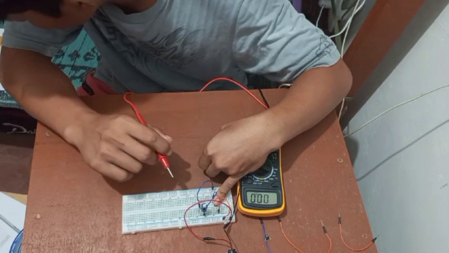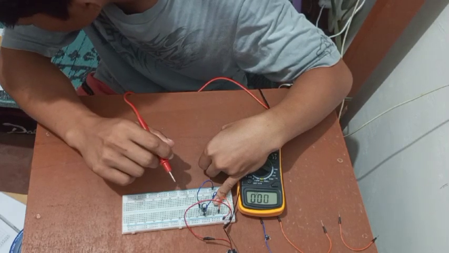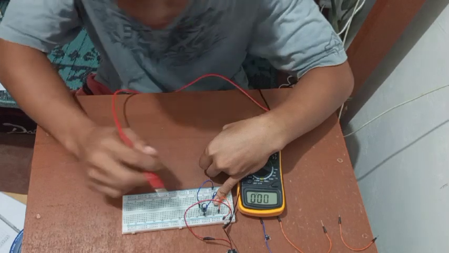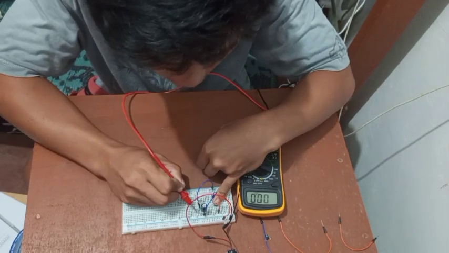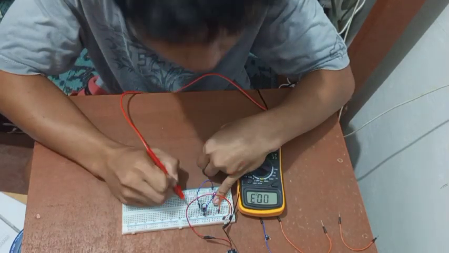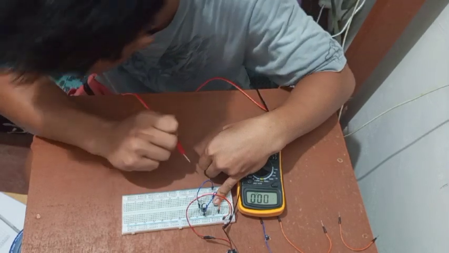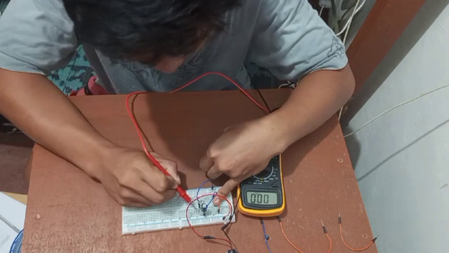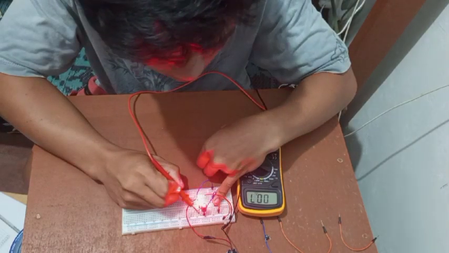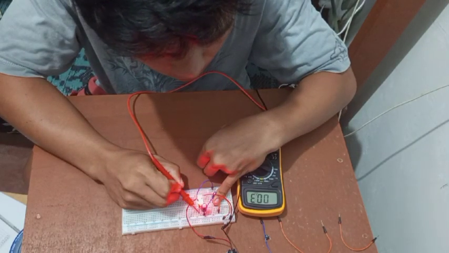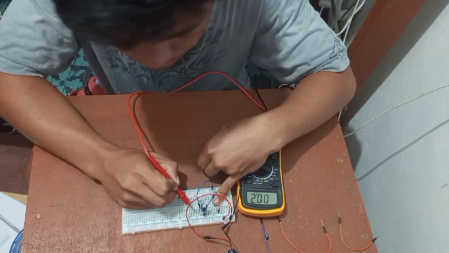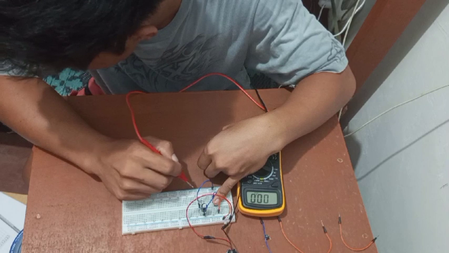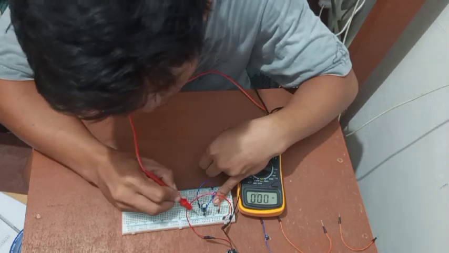For diode in 0 seconds, we have 0.7. After 15 seconds, we have a value of 0.3.